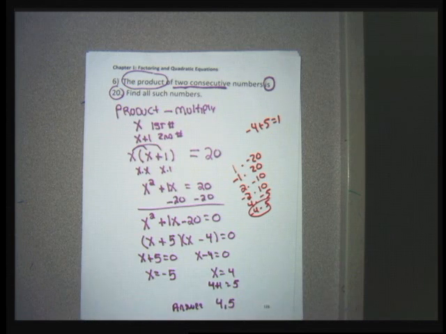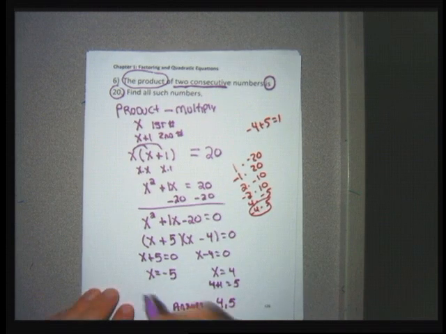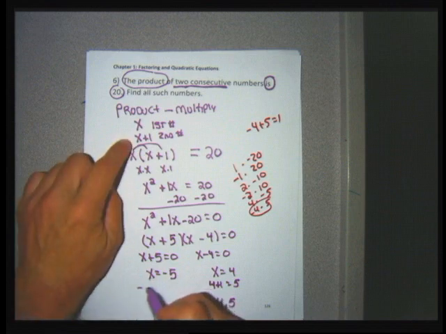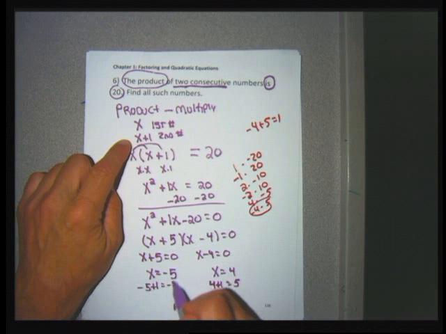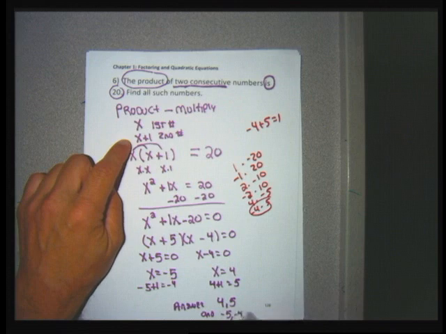Because they're consecutive, if you wrote down a number line, they'd be next to each other, and they multiply to be 20. The other answer, if I take negative 5, which is the first number, and add 1 to it, negative 5 plus 1 is negative 4. That gives me the second pair of consecutive numbers. So there's actually groups of answers. They come with 2 numbers each.